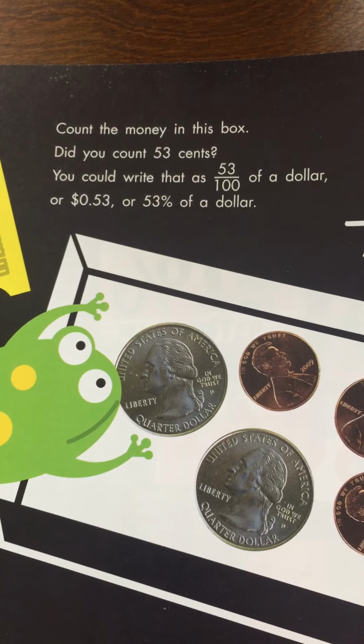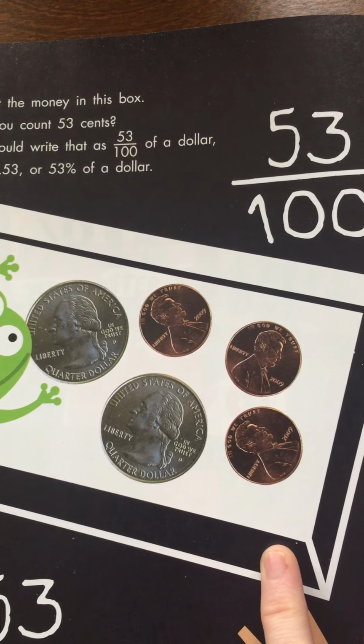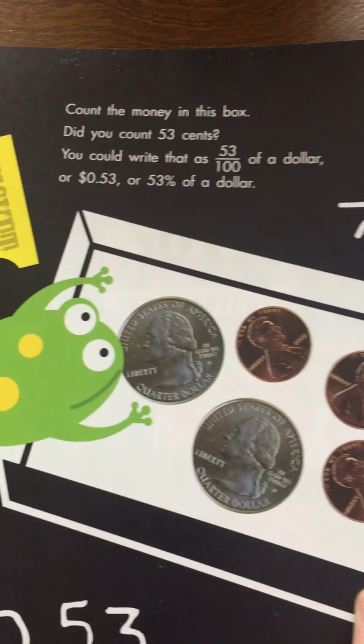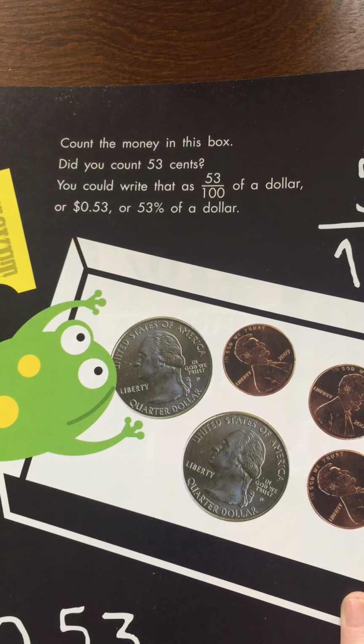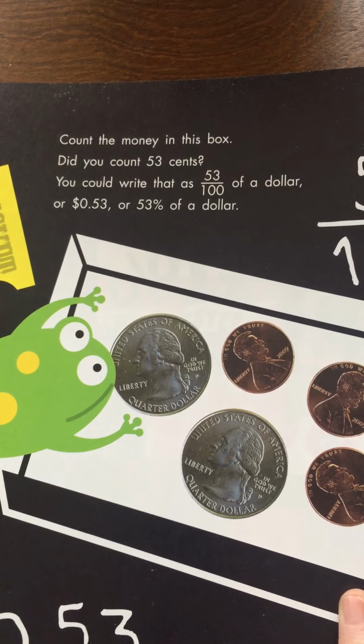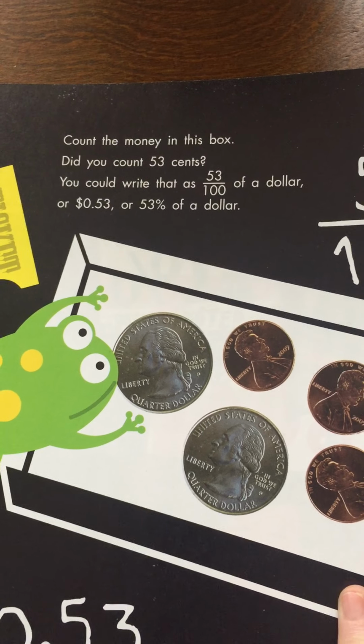Count the money in this box. Did you count 53 cents? You could write that as 53 over 100 of a dollar, or 0.53, or 53% of a dollar.